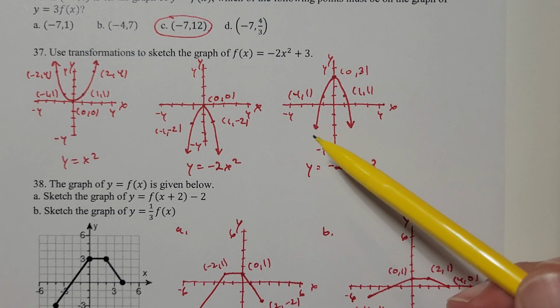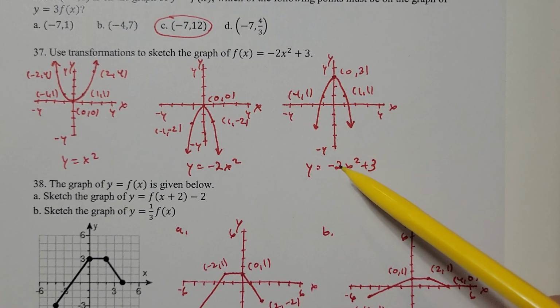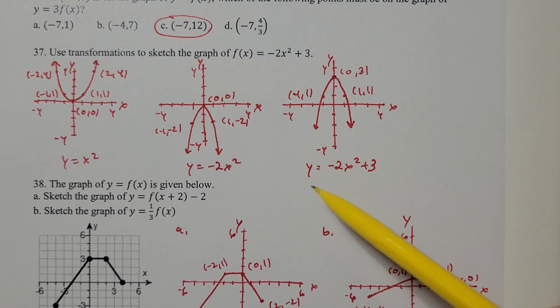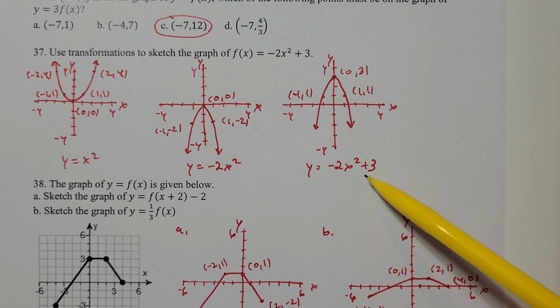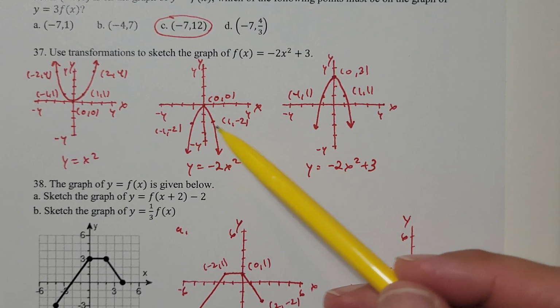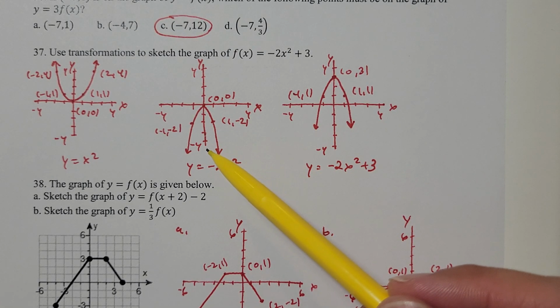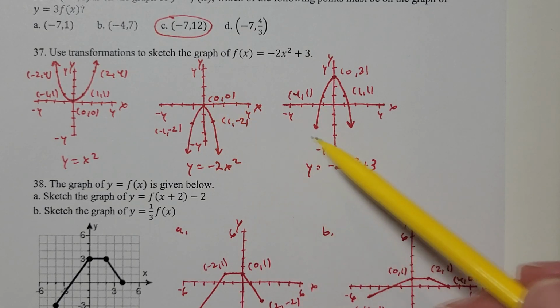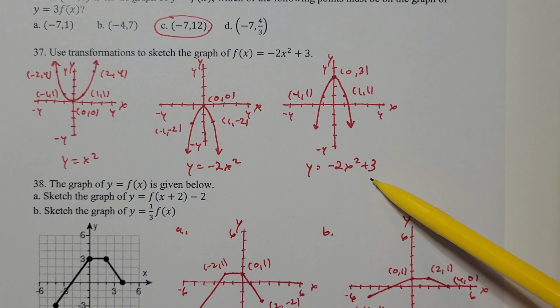So the last thing would be to add 3. The equation I'm redrawing here, and this is my answer, is y equals -2x squared plus 3. That means I have to take this graph and shift it up 3 units with the plus 3 at the end.